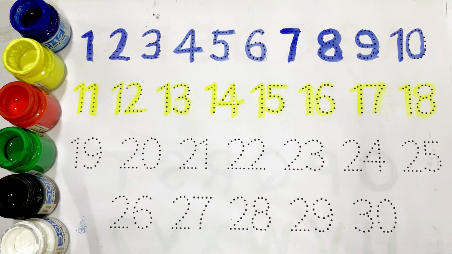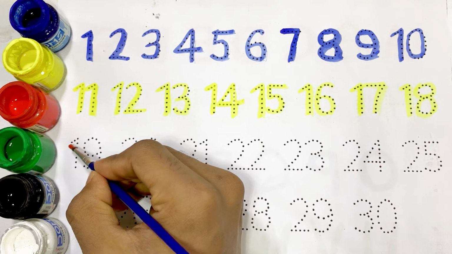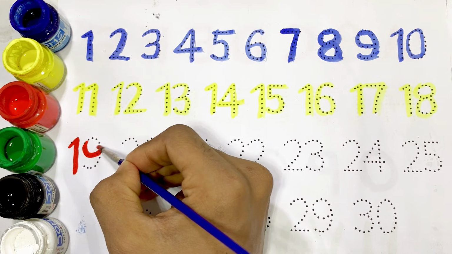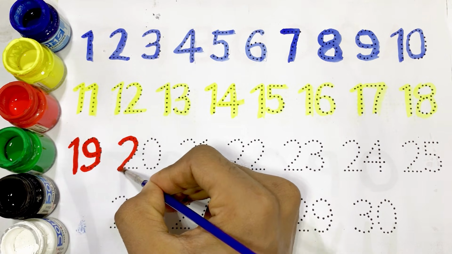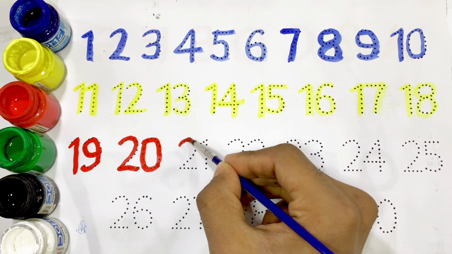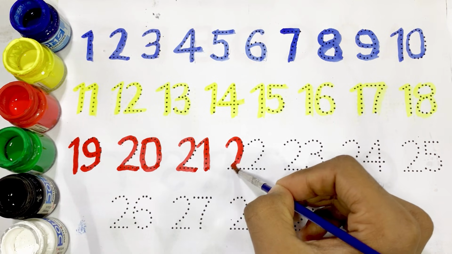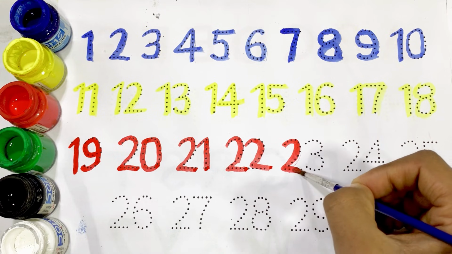Now 19. The numbers of 19 and up is red color. This is 19 and up is red color. This is 20. This is 21. This is 22. This is 23.